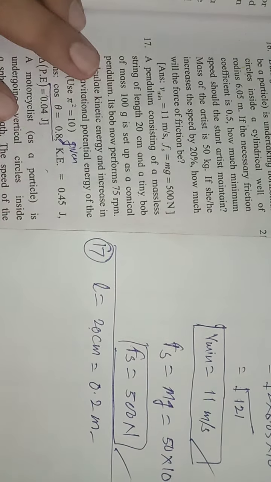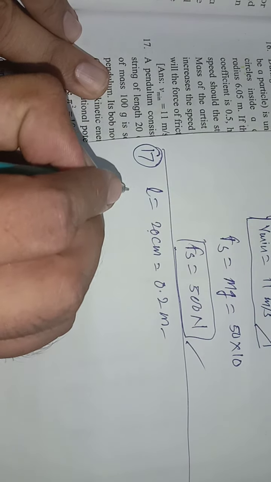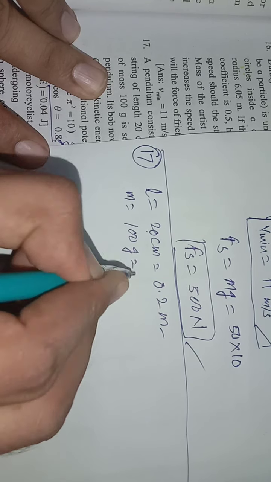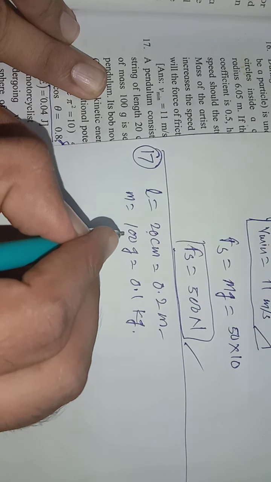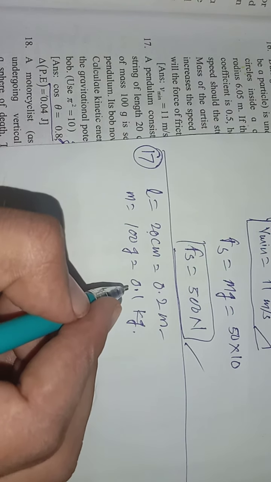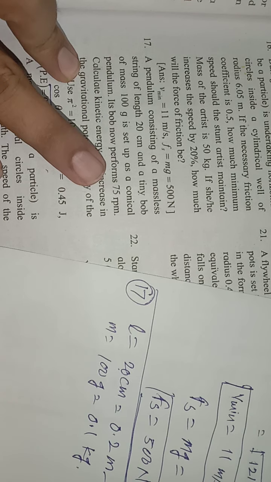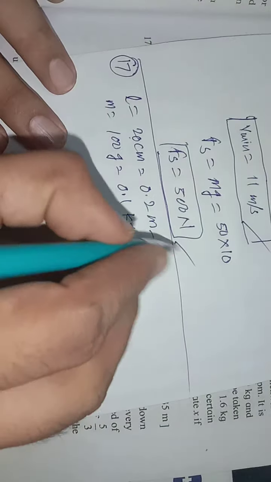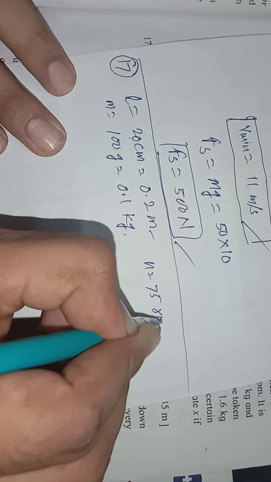And a tiny bob of mass. That means the mass of the bob is given, m equal to 100 gram. Convert that into kilogram: 0.1 kg, or 100 into 10 raised to minus 3 kg. Next, it is set up as a conical pendulum. Its bob now performs 75 rpm. That means this is the frequency, n equal to 75 rpm.